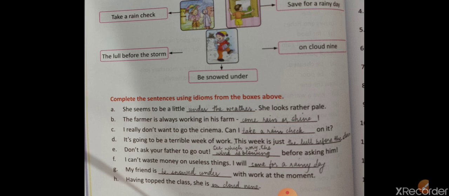It is going to be a terrible week at work. This week is just the lull before the storm. The lull before the storm means when you are going to get a lot of pressure, and you are already very aware of it. Don't ask your father to go out. See which way the wind is blowing before asking him. See which way the wind is blowing is when we see whether things are going to be in our favor or not.